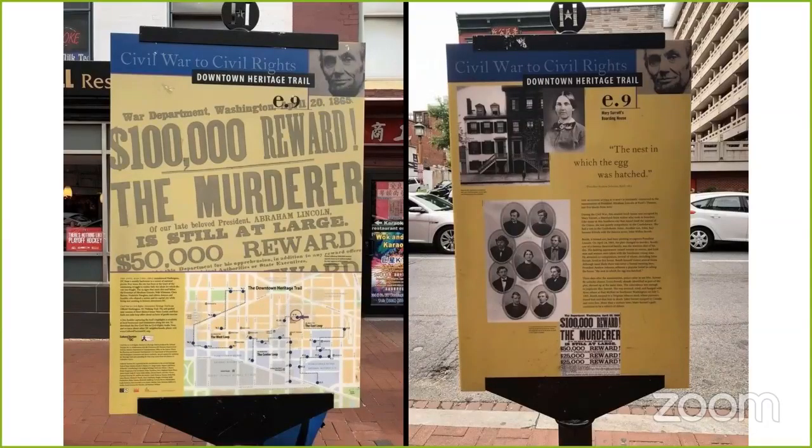So when you go to this site, they have a historical marker out front, and this is the front and back of that, just to indicate this is a historic site. One of the really cool things about Washington, D.C. is there's historical markers all over the place. So as you're walking around the city, you can kind of check off different things or stumble across different things.